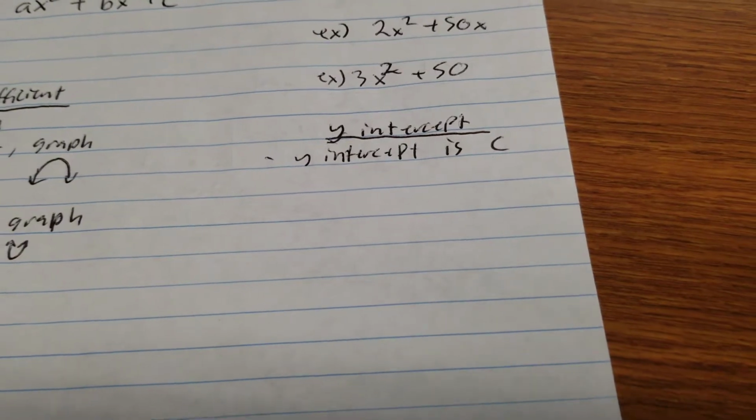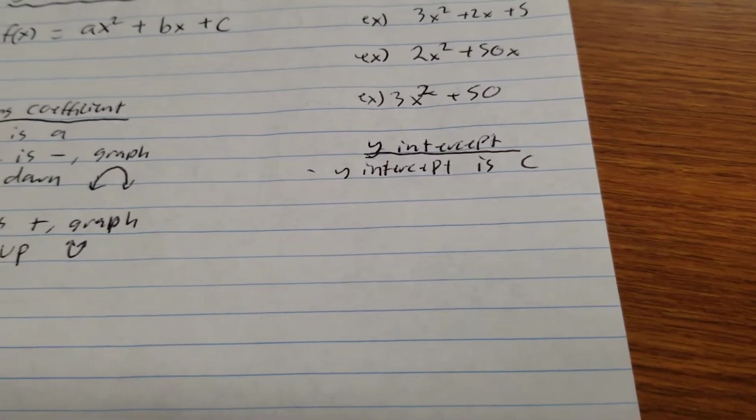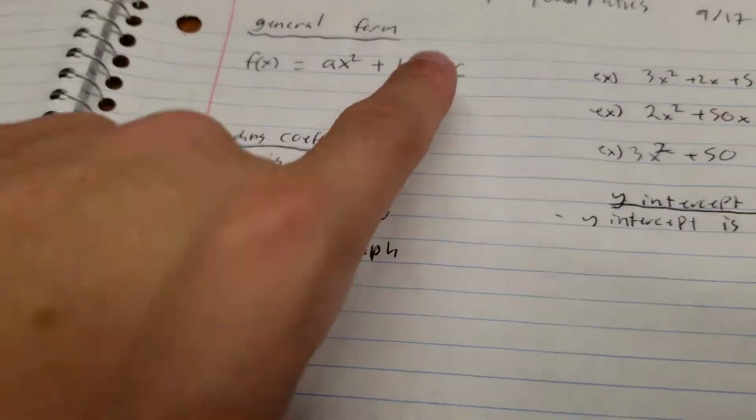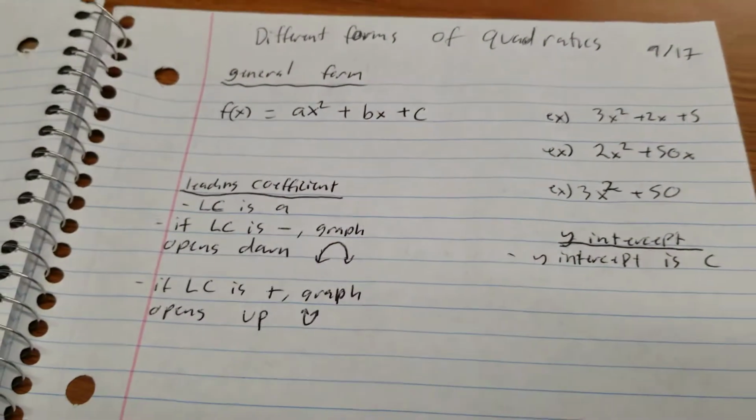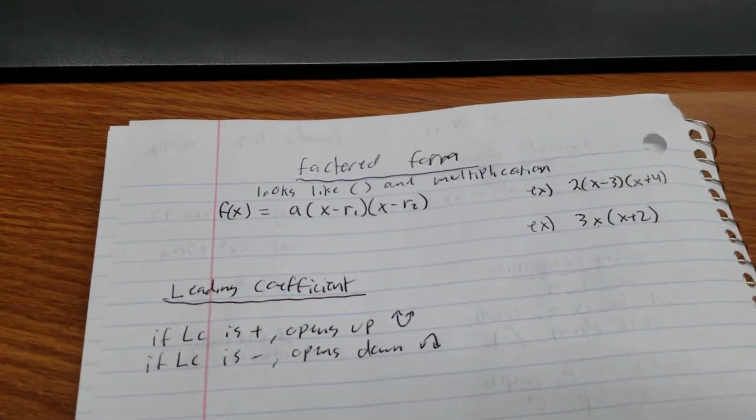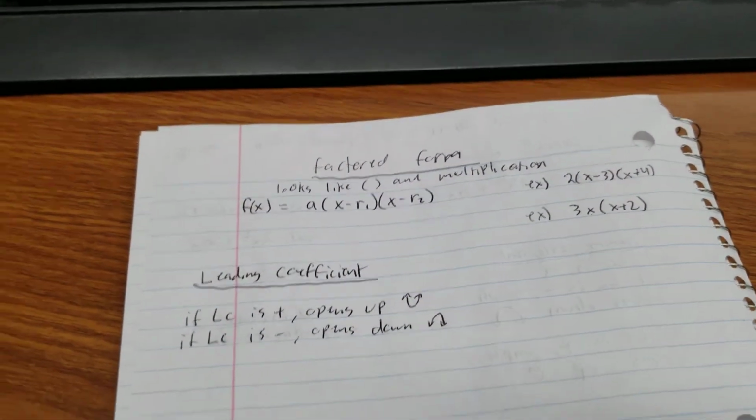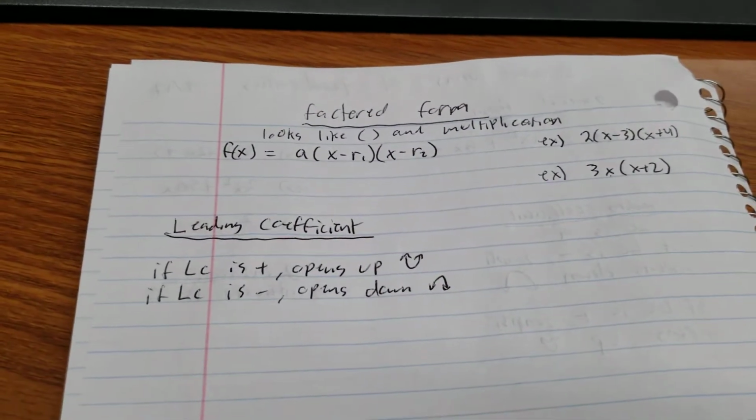The y-intercept is c. We did talk about that too. We explored it with different graphs. So if you can find that c point, you got the y-intercept. I'm going to add to this later, but as we go, we will add more. So I'll keep adding, and then I'll do a final forms of all the quadratics video at the end.